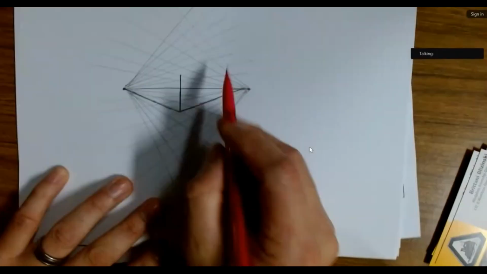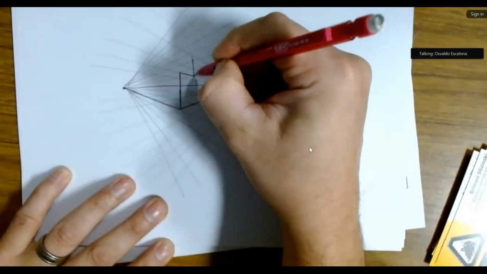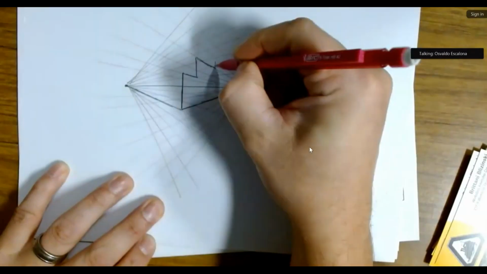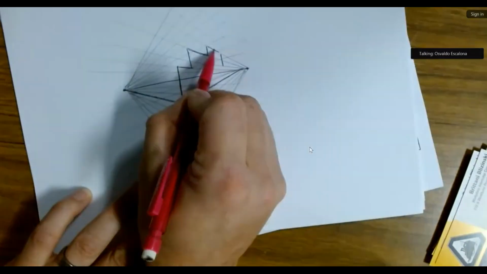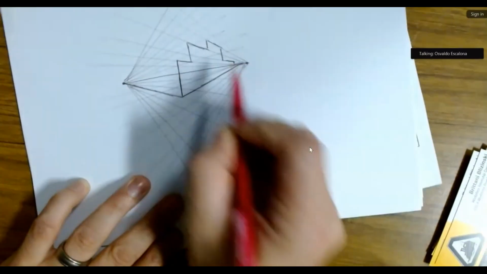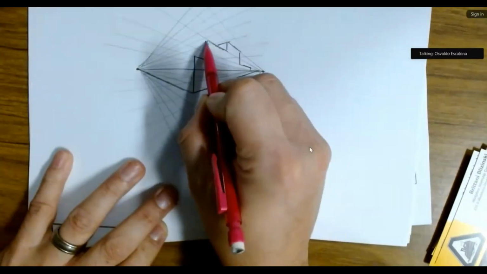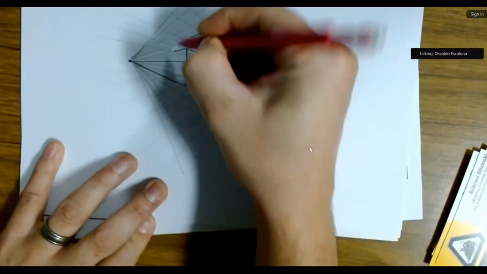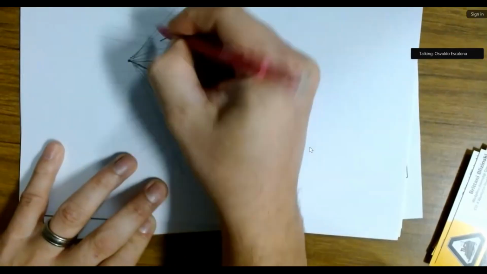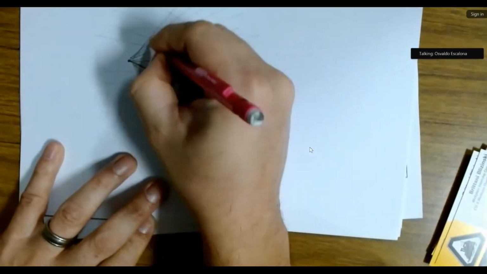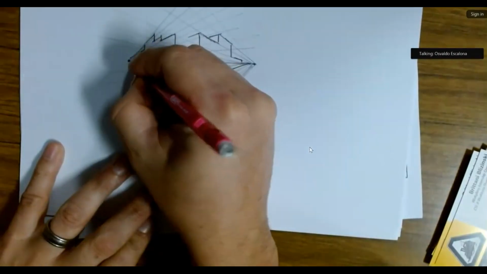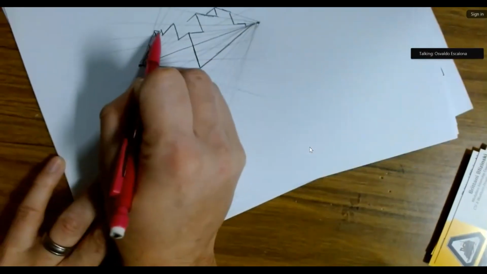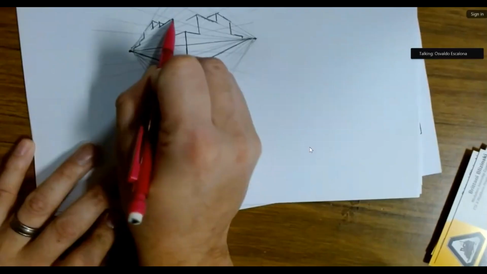So let's say that I want to do a building and that one will go over there. So a bunch of verticals. Let's go up, let's go down. Go there, there, there. Let's put that one there. That one goes up, down. Like that. Up. And again, follow the horizon lines.